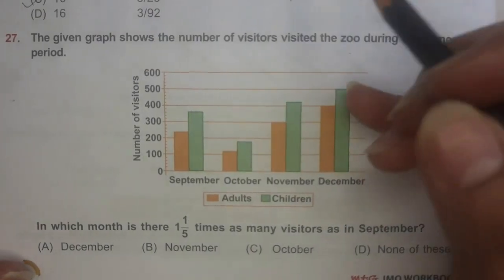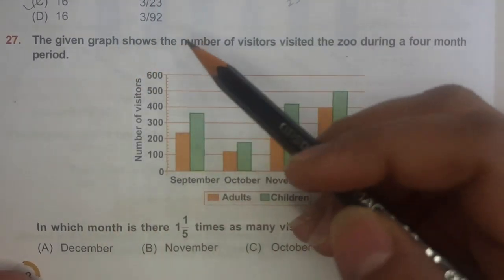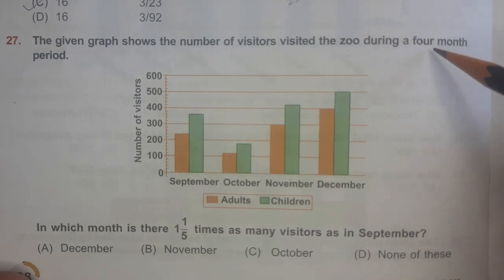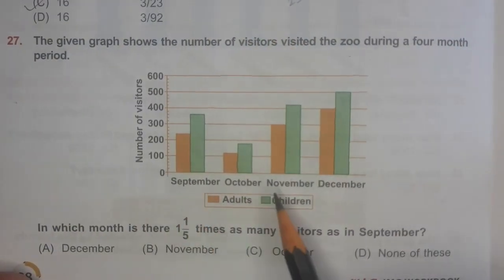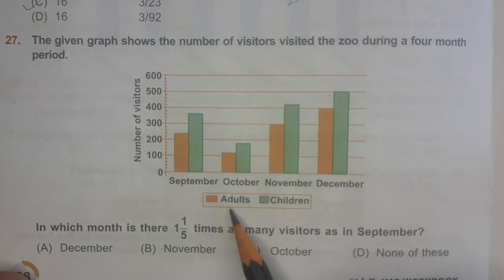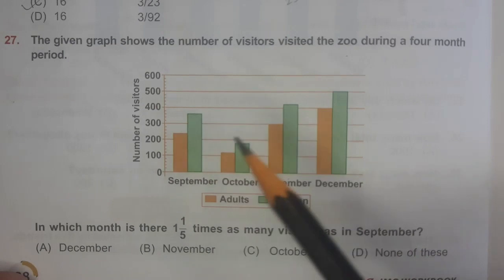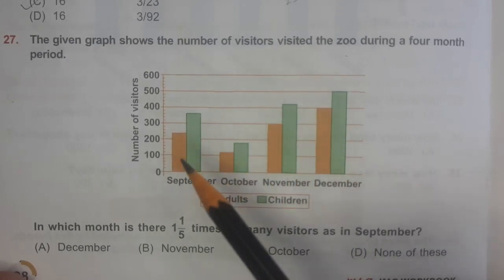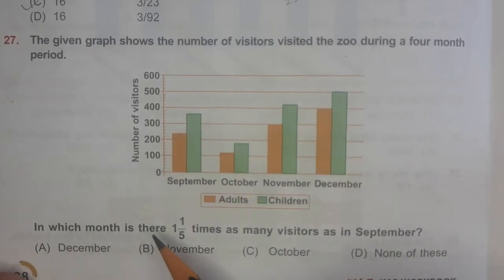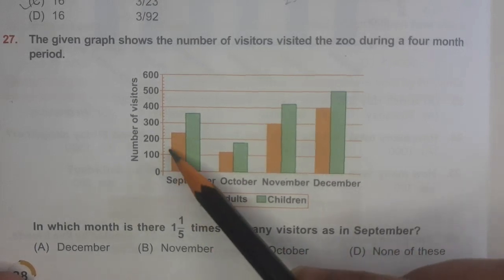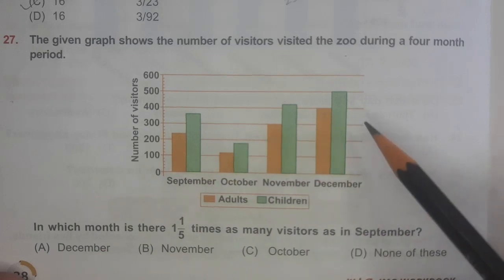Next question, question number 27. The given graph shows the number of visitors visited the zoo during a 4-month period. September, October, November, December. Adults are in amber and children are in green color. Okay, all right. In which month is there 1 upon 5 times as many visitors as in September? Okay, so let us first resolve number of visitors for all of them.